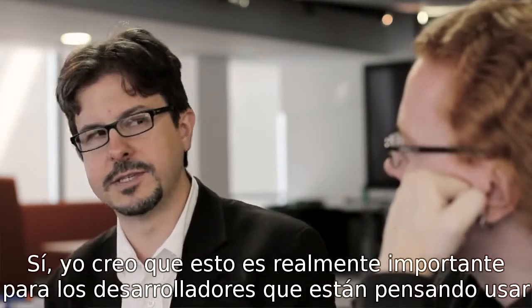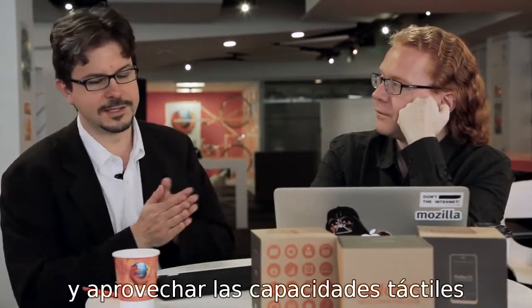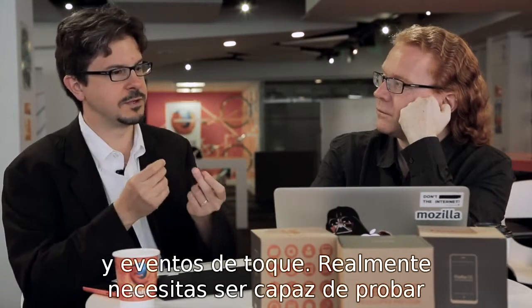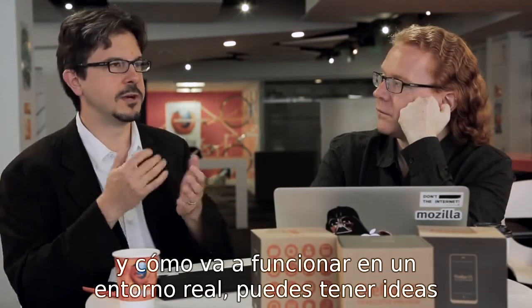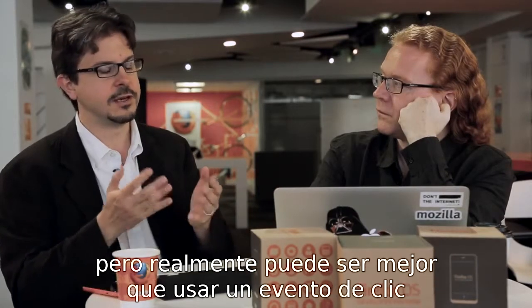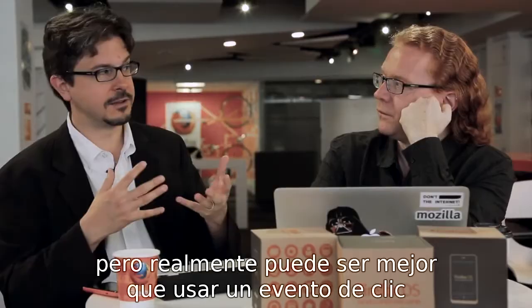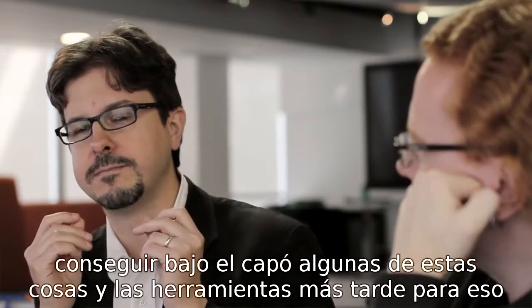Developers who are thinking about using touch and leveraging the touch capabilities and touch events, you really need to be able to test what that's going to look like and how that's going to operate in a real environment. You might have ideas about how you want to use touch events, but actually you might be better off using a click event.